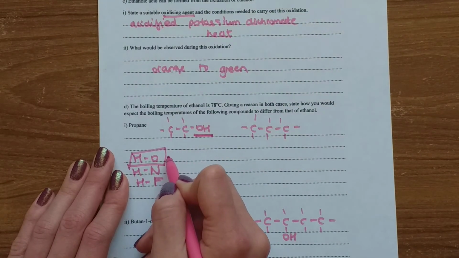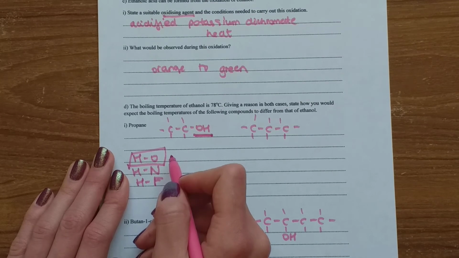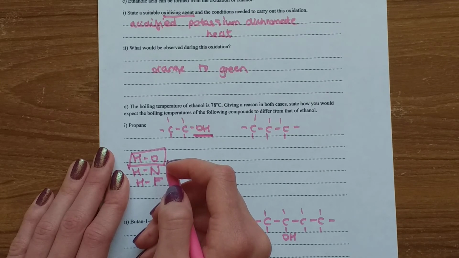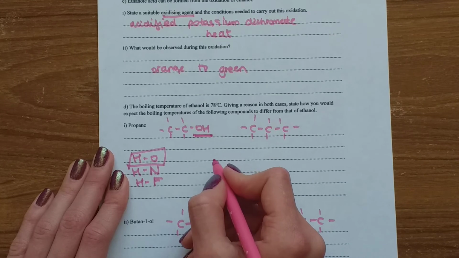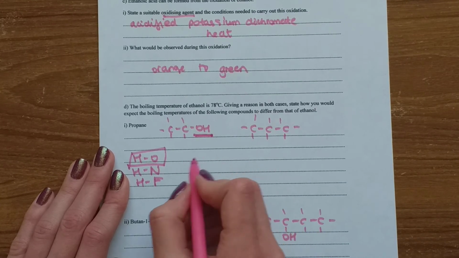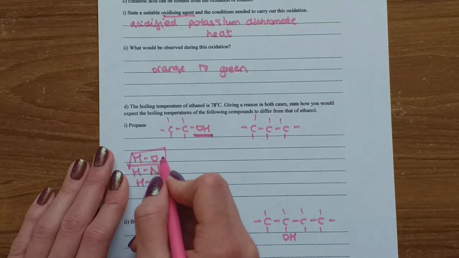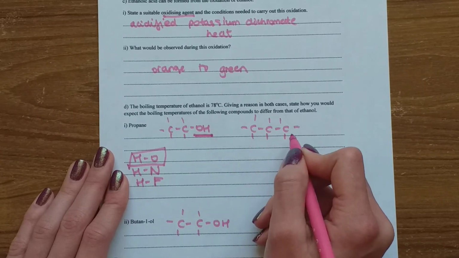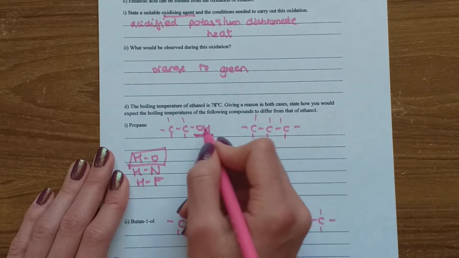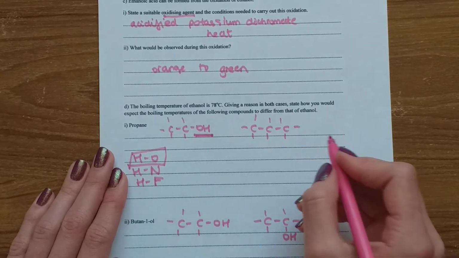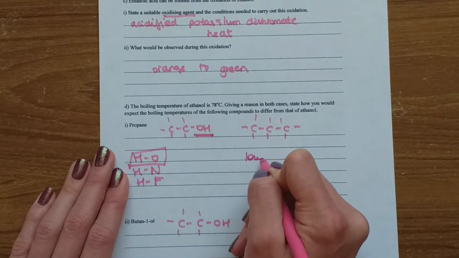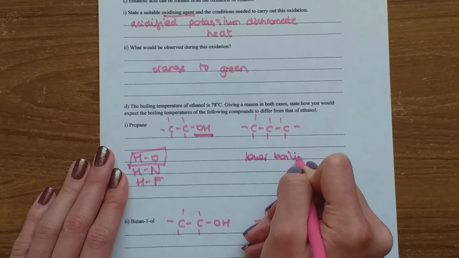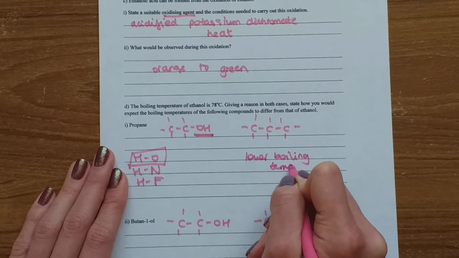So the hydrogen bond is going to be much, much harder to break, and the substance is going to boil when these bonds are broken. So it's going to be much easier to break all these van der Waals forces in this molecule than this hydrogen bond. So this one is going to have a lower boiling temperature.